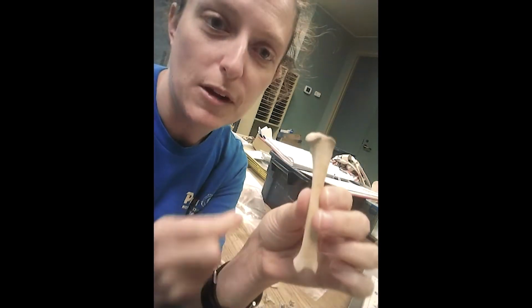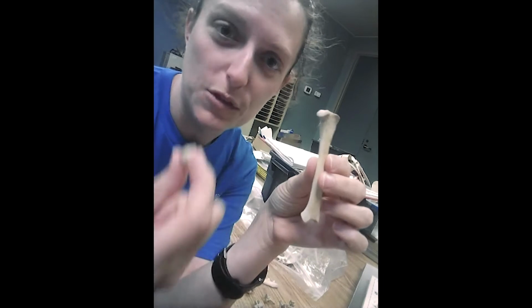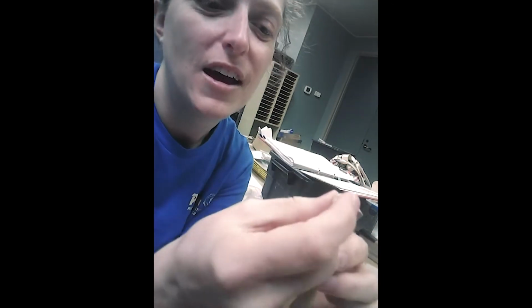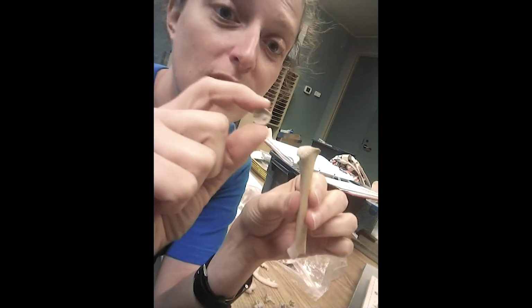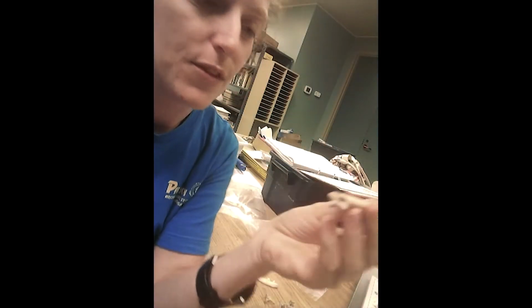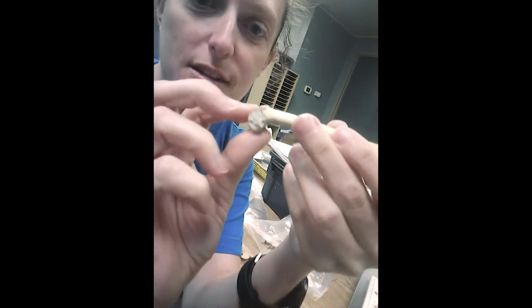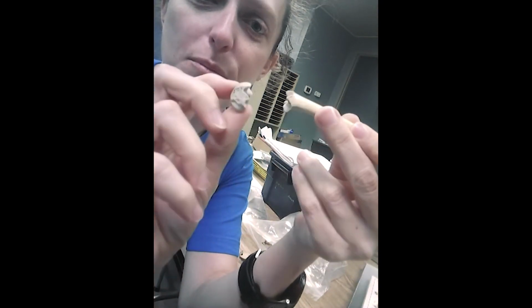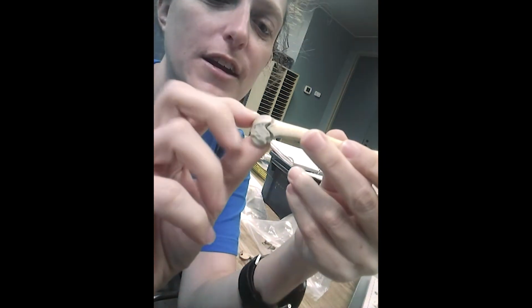And so this is a femur, and I've got the femoral head, which is what goes into your pelvis and your hip. And you can see how it sets on there, but it's completely not attached right now. And then I've got the other end of this femur as well, and you can see it attaches, but it's not connected fully in any way.